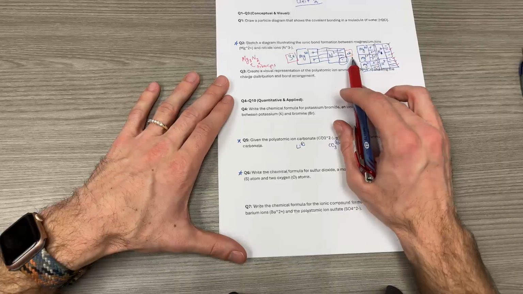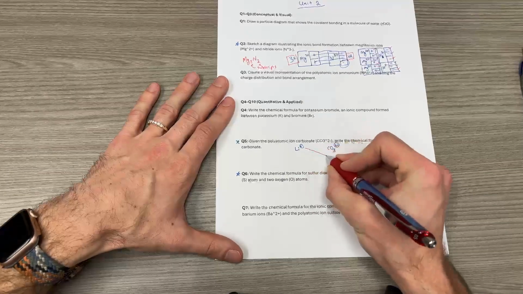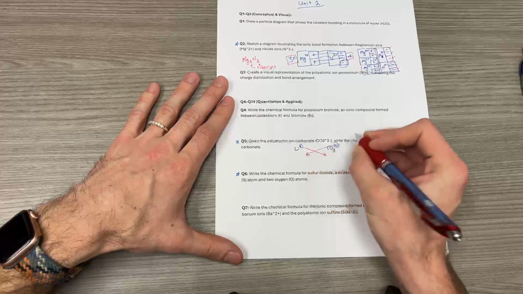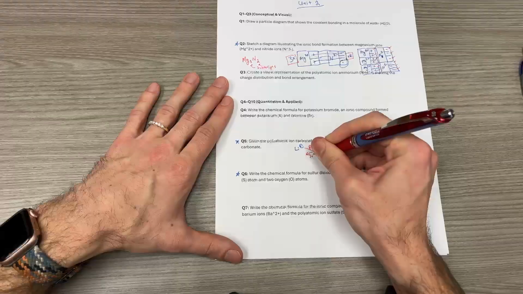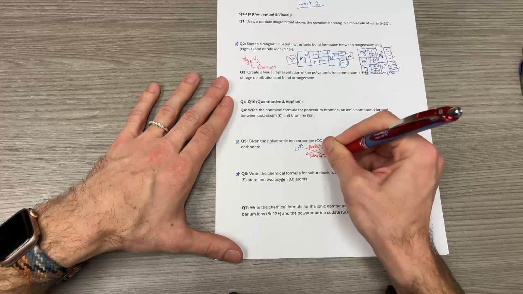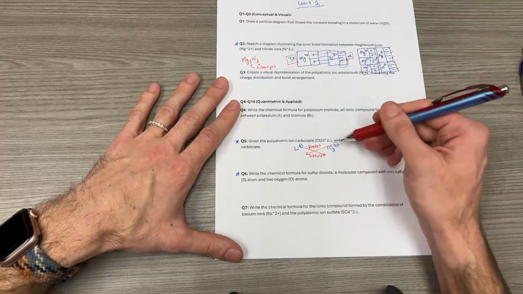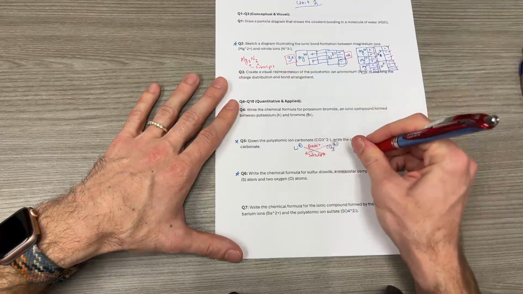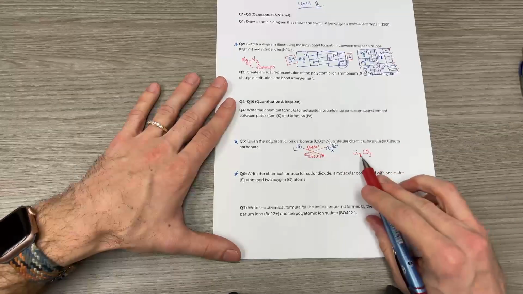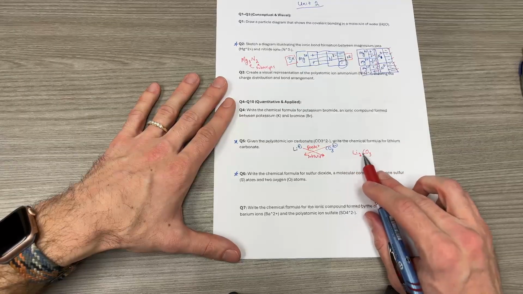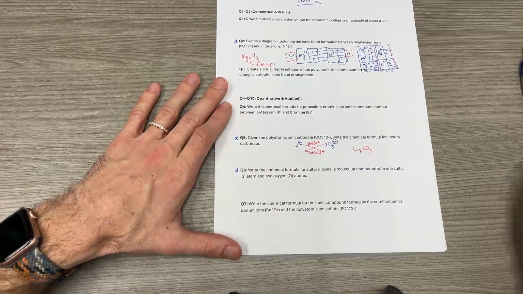I can use the box method, and I find that I'll need 2 lithiums. Another method that I can use is the crisscross method. I use the charge of one ion to predict the subscript of the other ion. This tells me lithium predicts one carbonate and carbonate predicts two lithiums. So I'll write Li2CO3. That is a subscript 2 on lithium, and carbonate appears as one component.